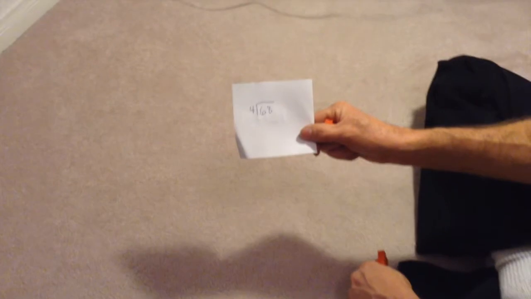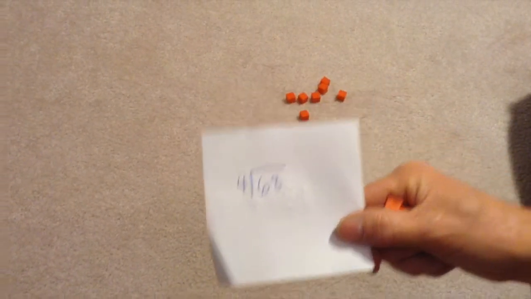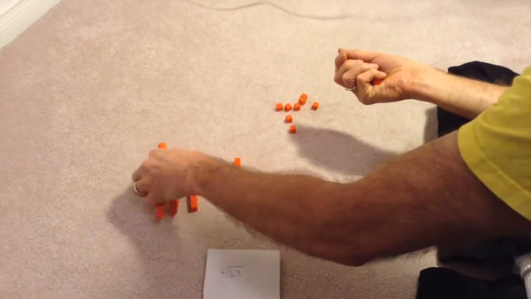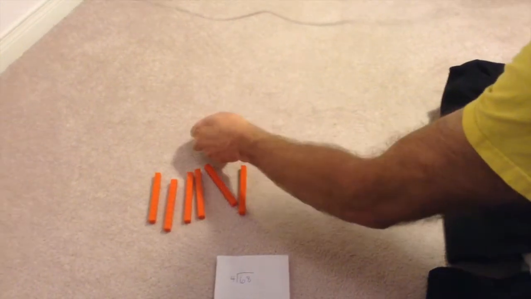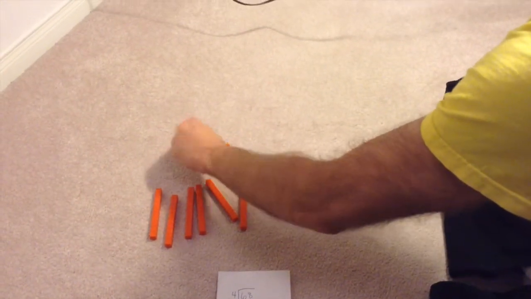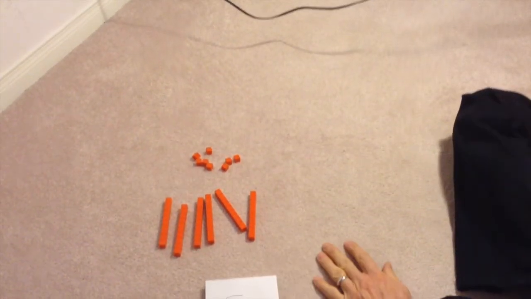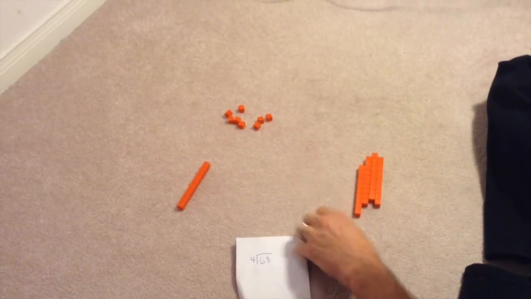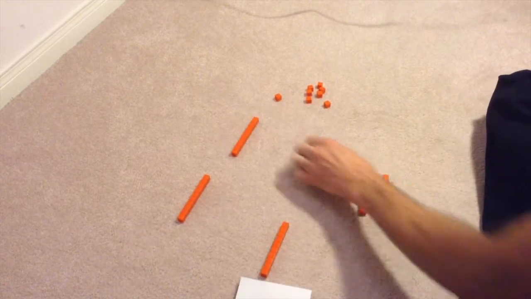Okay, our final example, we're going to divide 68 by 4. Okay, so we start with 6 rods. 1, 2, 3, 4, 5, 6. And then we have 8 units. 1, 2, 3, 4, 5, 6, 7, 8. So there we got 68. So we put them in 4 groups. There's group 1, 2, group 3, and group 4.